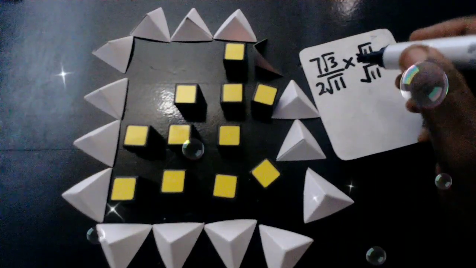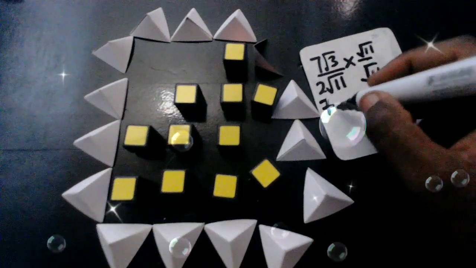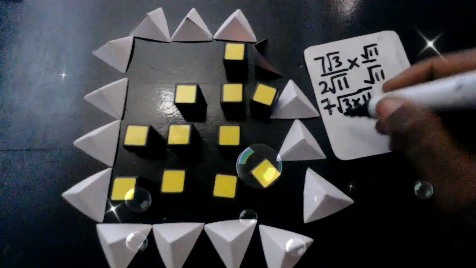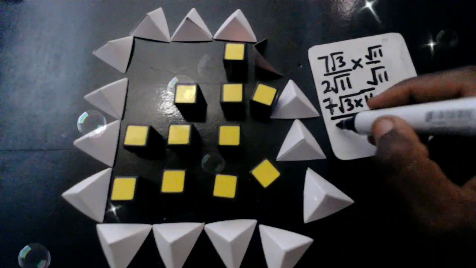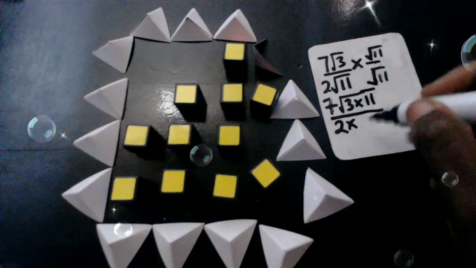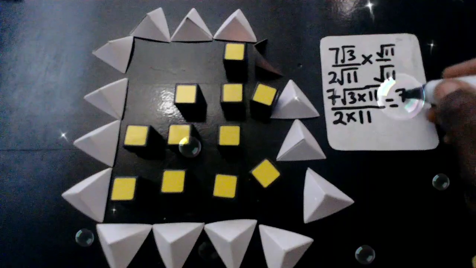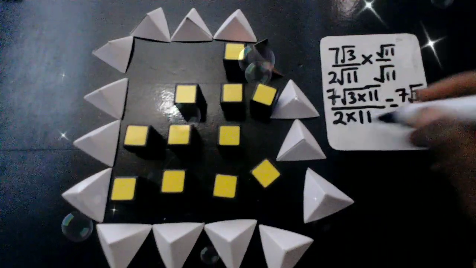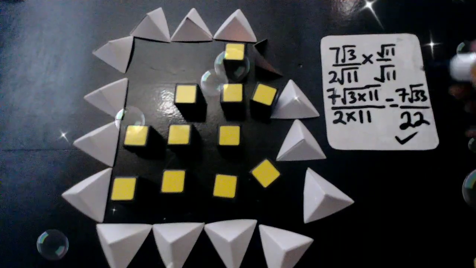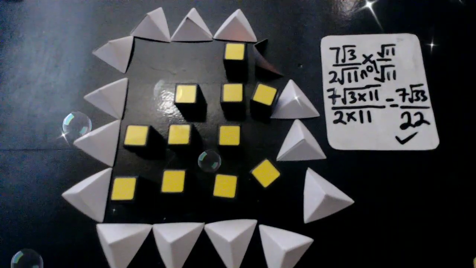So to multiply that by that, realize that all I have is 7 root 3 times 11, because they are different surds, they come under one square root. And then 2. Now notice the same surd multiplying each other, the wig comes off. So finally you are going to get what? 7 root 33 over 22. So there's no surd here. This is correct. The surd down here is a no. So remember that very much.